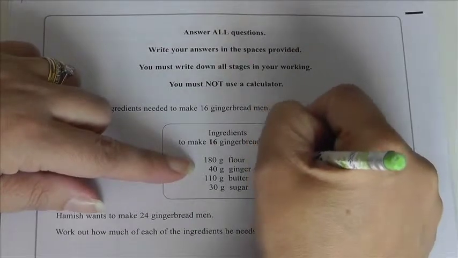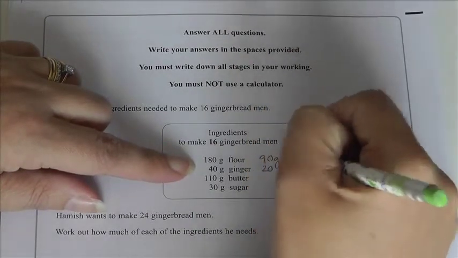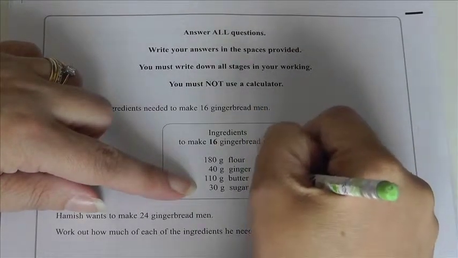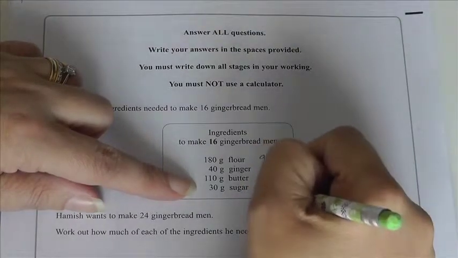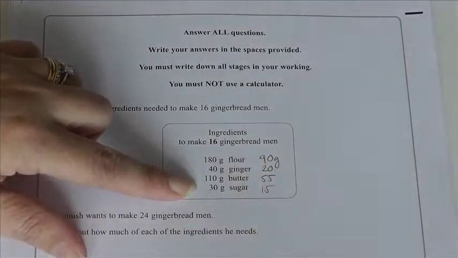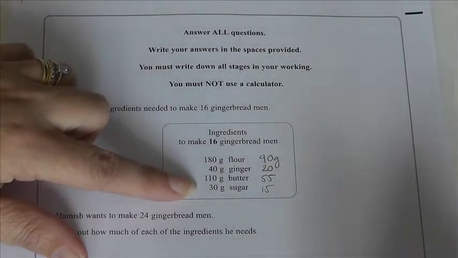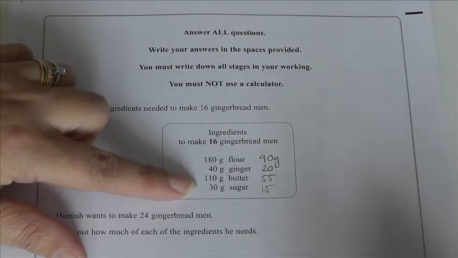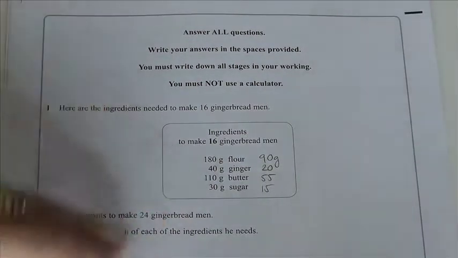So half of 180 is 90 grams, half of 40 is 20, half of 110 is 55, and half of 30 is 15. And then you just add these on. So your answers should have come out as 270, 60, 165 and 45.